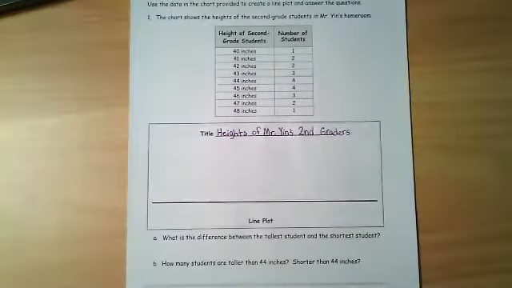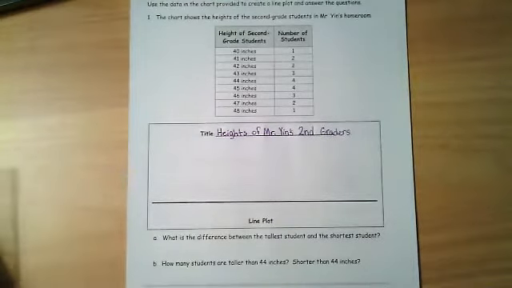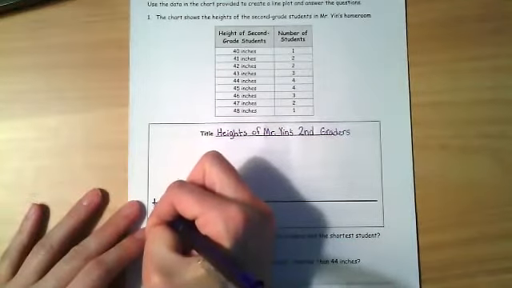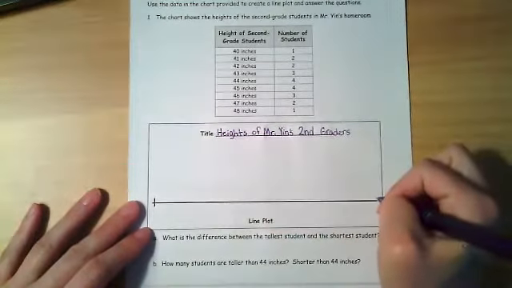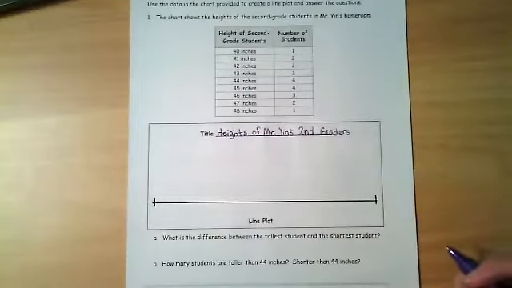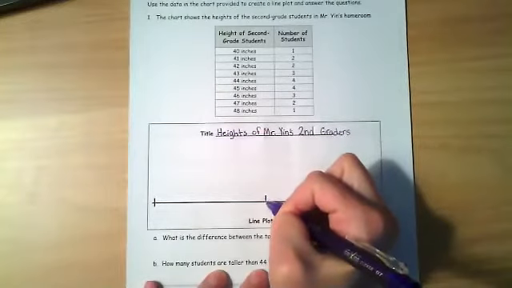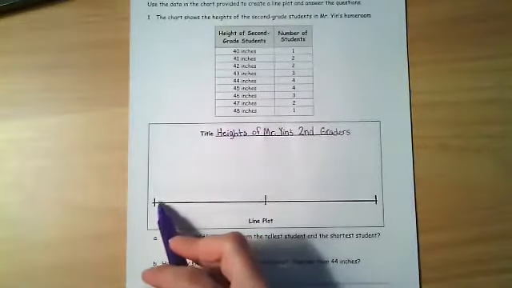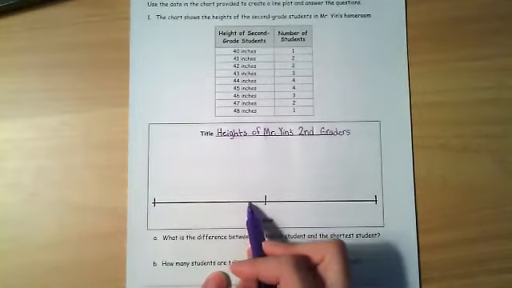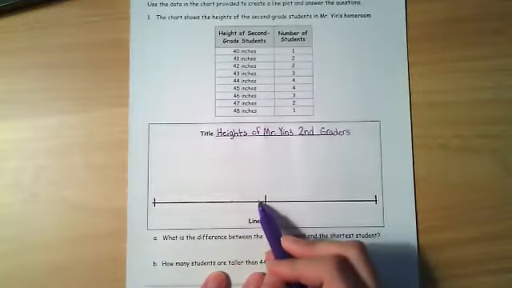Okay, so we need to make 9 plots. Now, I'm going to start right at the beginning, I think. And I'm going to see if I can split this up just about evenly.